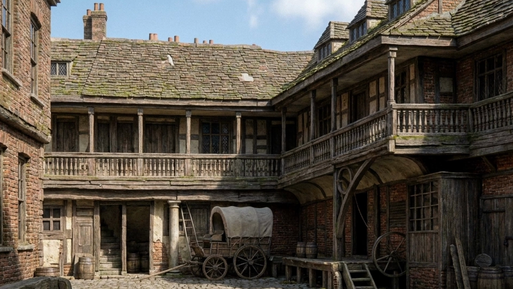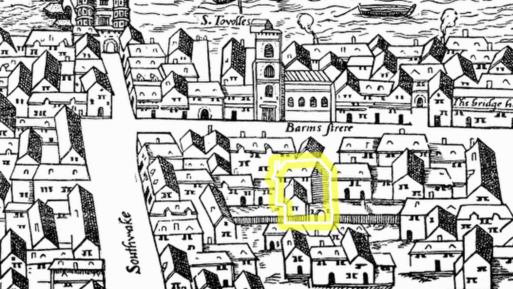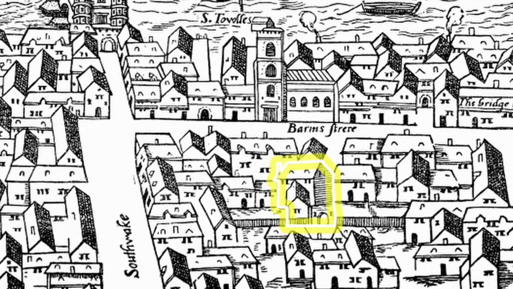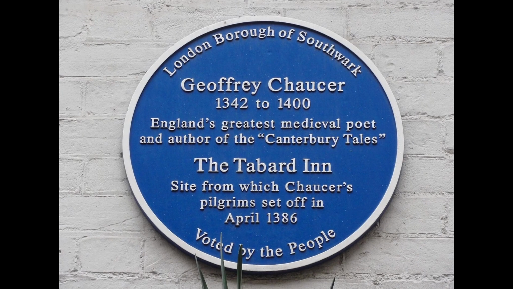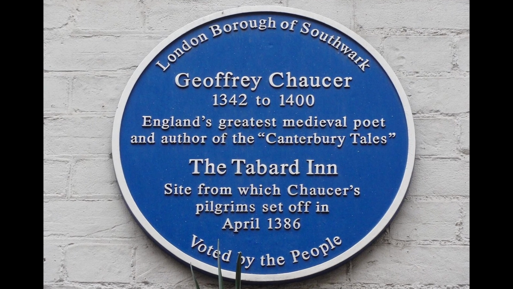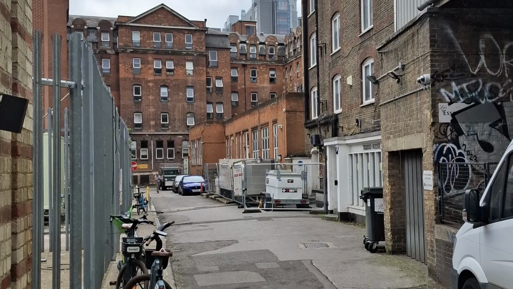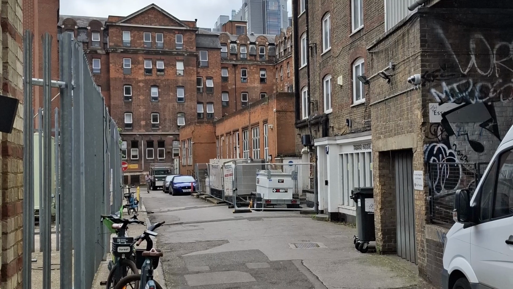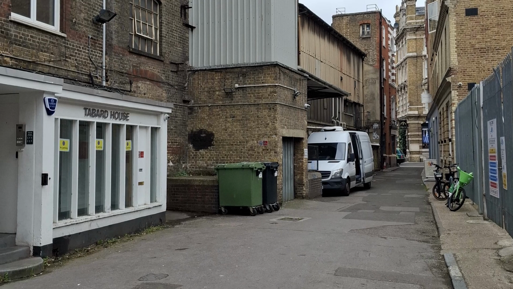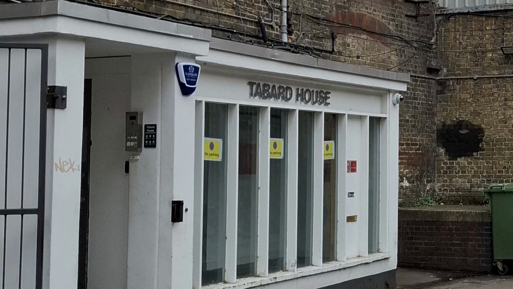The Tabard was perhaps the most well-known, depicted a few years later in the Civitas Londinium survey of London in the 1560s. It was also mentioned in the 14th century Canterbury Tales. Today, the yard where the inn stood is still evident in the same location and commemorated, but the inn itself was eventually demolished in the 1870s.